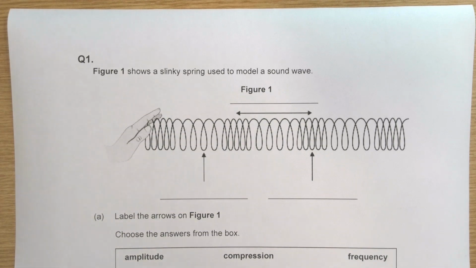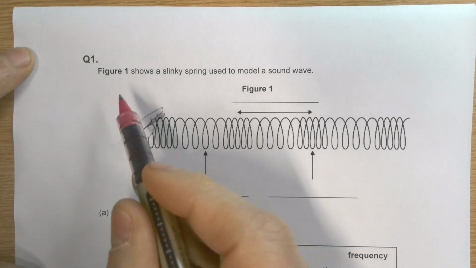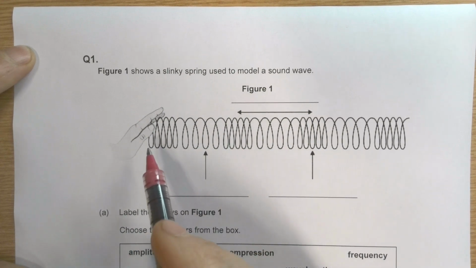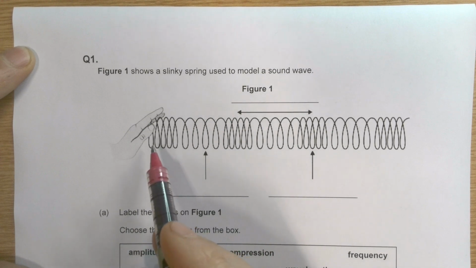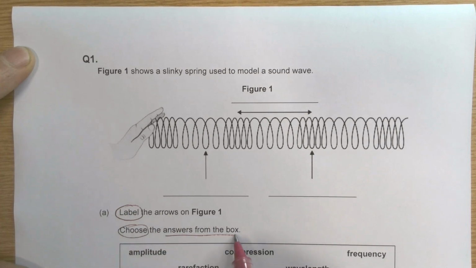Okay, so waves, question 1. Figure 1 shows a slinky spring used to model a sound wave. This is the spring you probably would have seen in the demo in class. The teacher is pushing it forwards and pulling it backwards. Label the arrows on figure 1 and choose the answers from the box here.